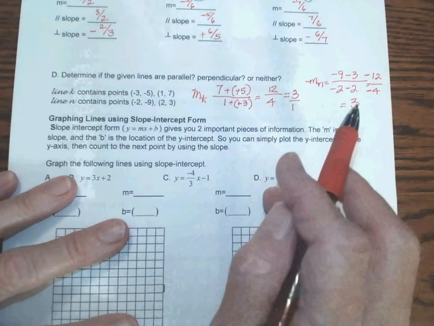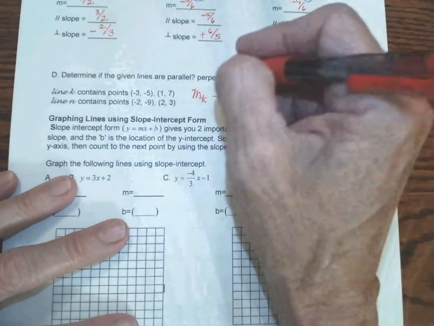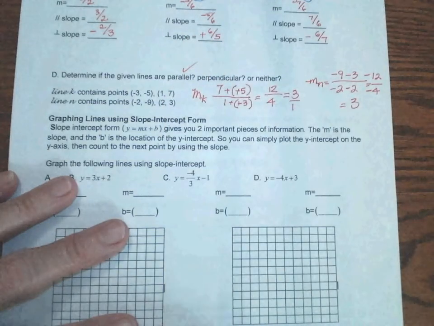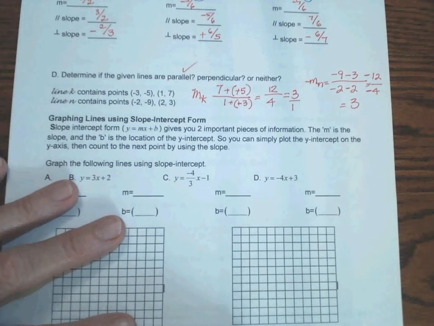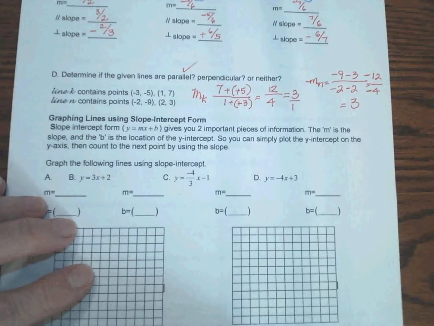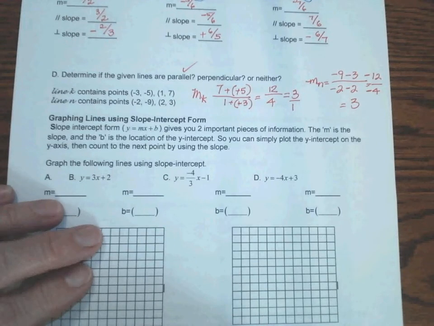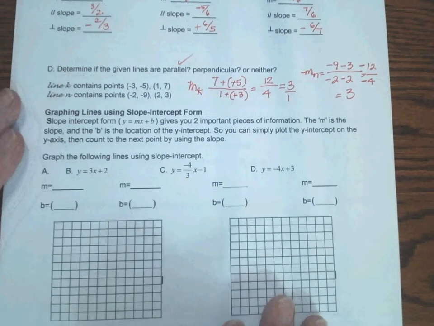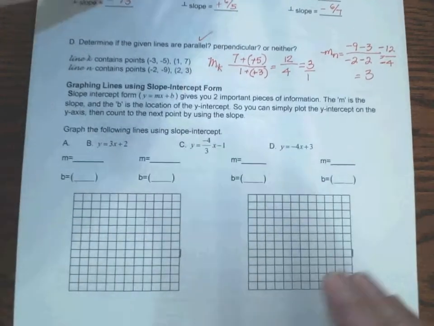So your question says, are they parallel? That means they have to have the same slope. And yes, they do have the same slope. So your answer here is yes, they are parallel. Okay, once you get one of them right, then you don't have to do anything else.